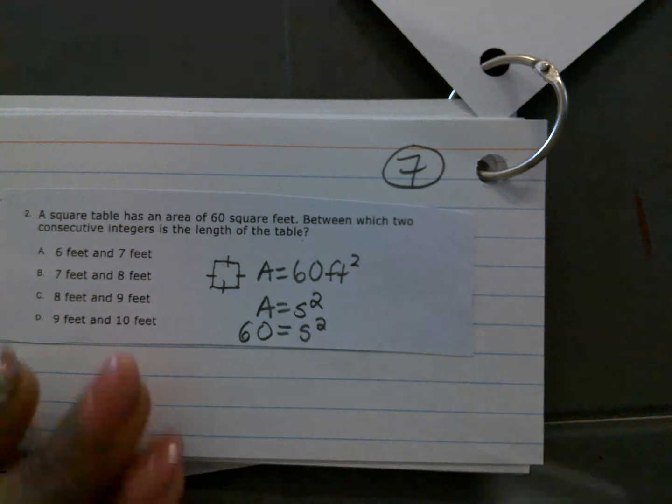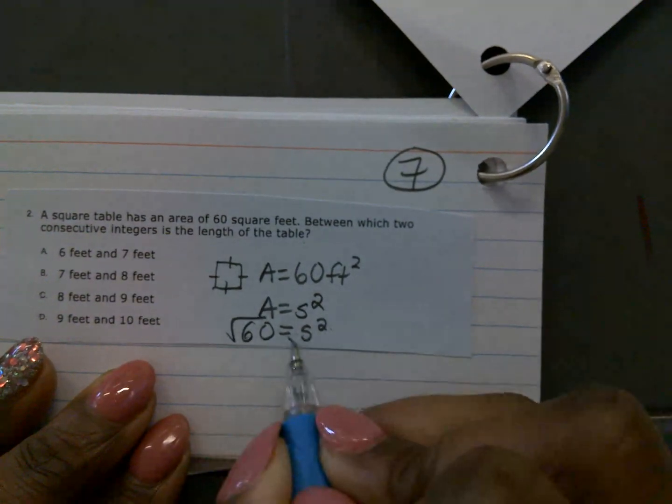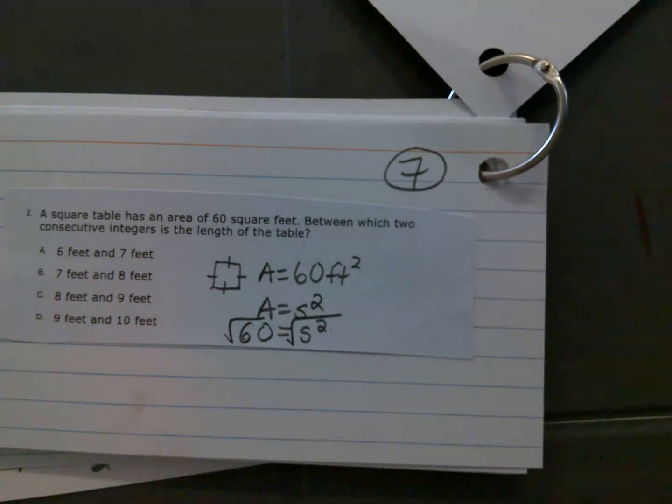When you solve for S, the opposite of squaring a number is square root. So you're going to do the square root on both sides. Christian, please write this down.